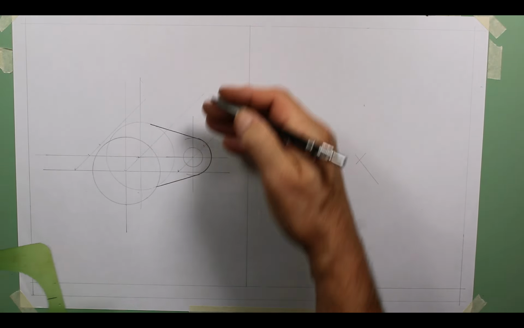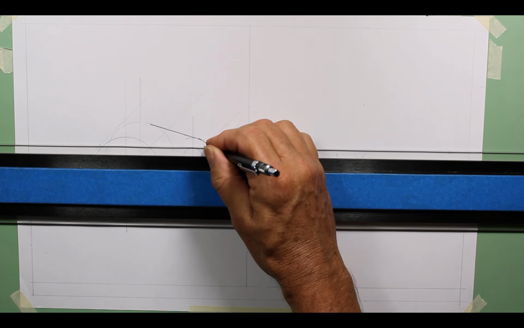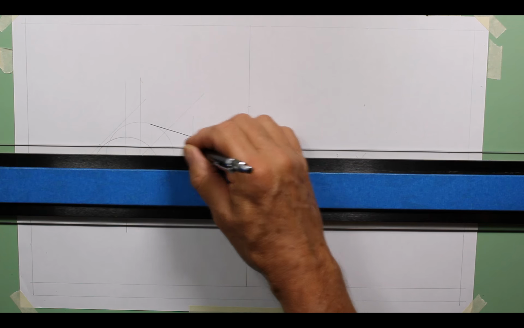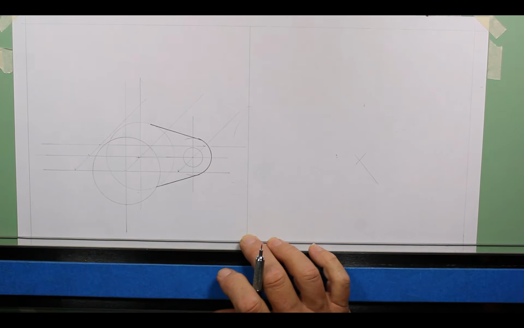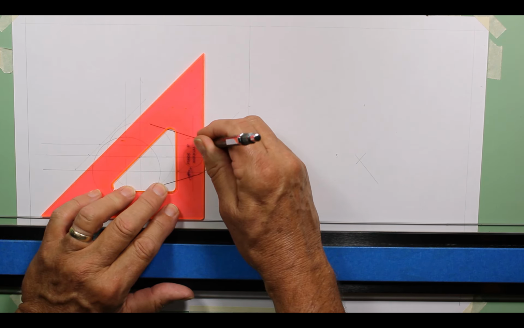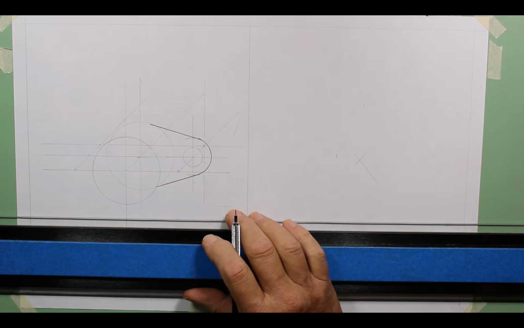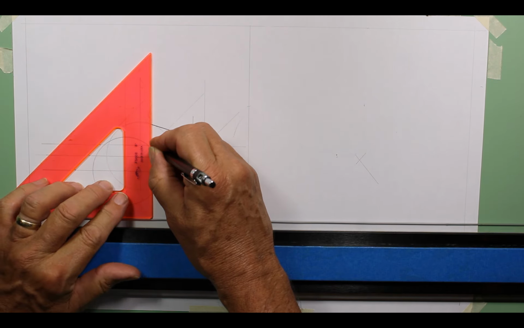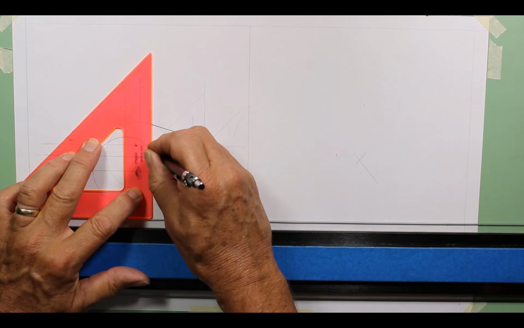And now we'll do the same thing for the next point back for the rear plane. And I'll need the same thing here for my big circle.